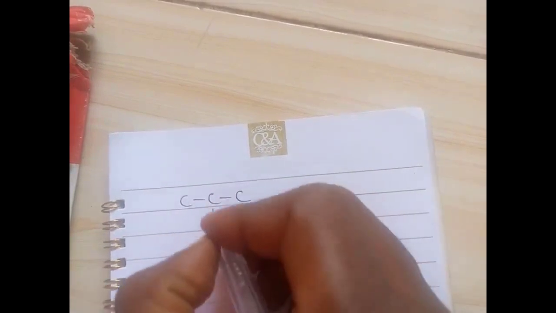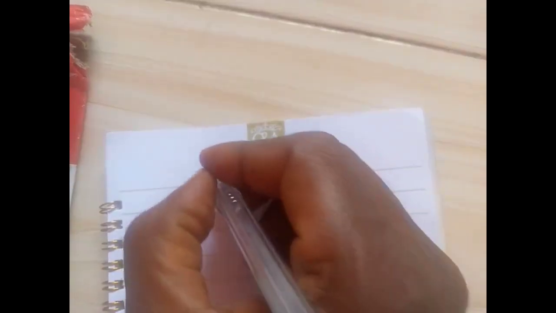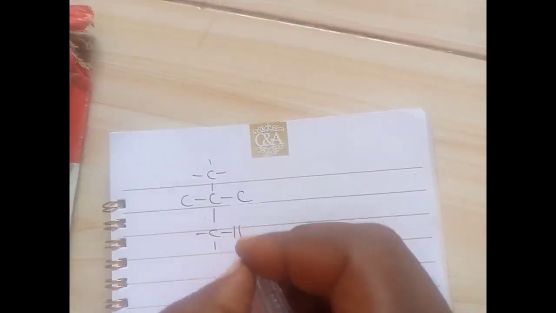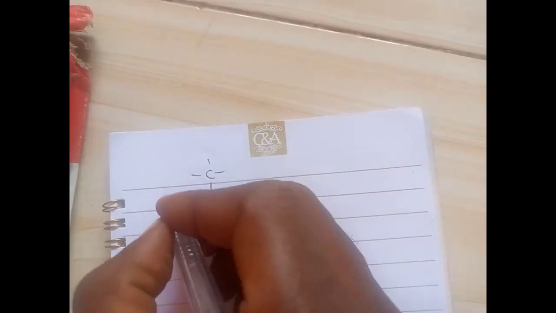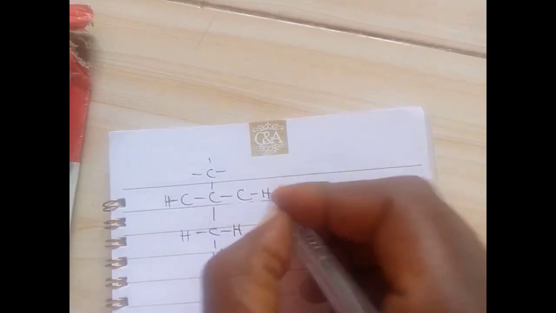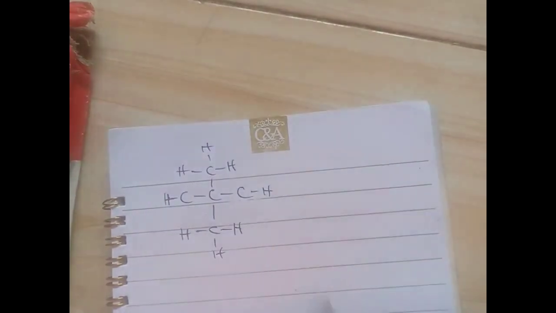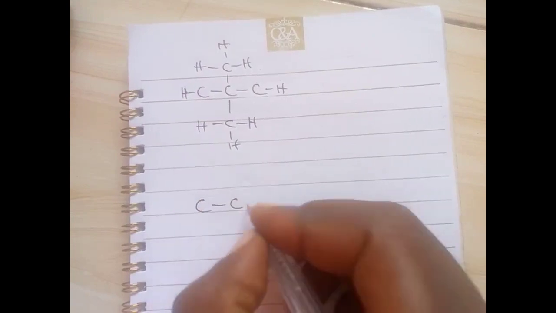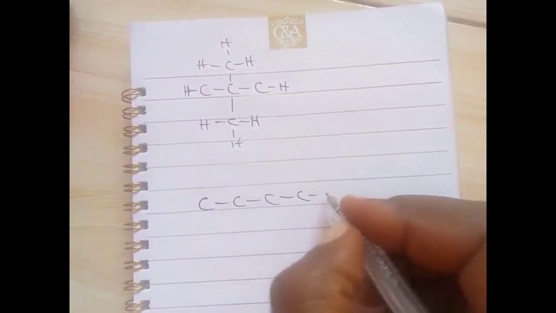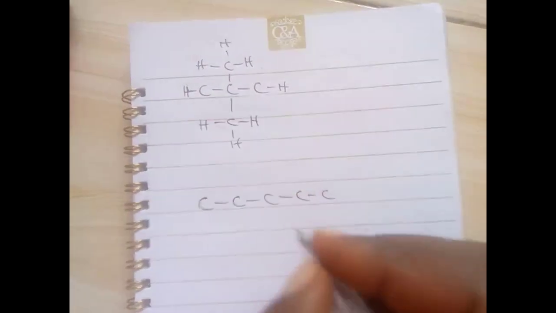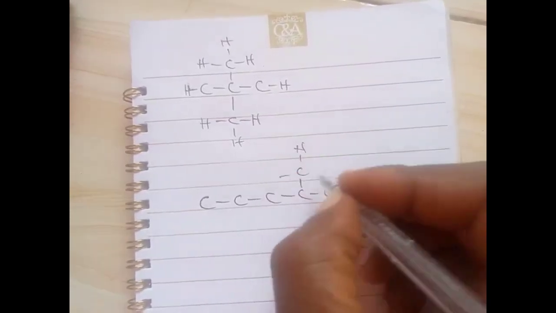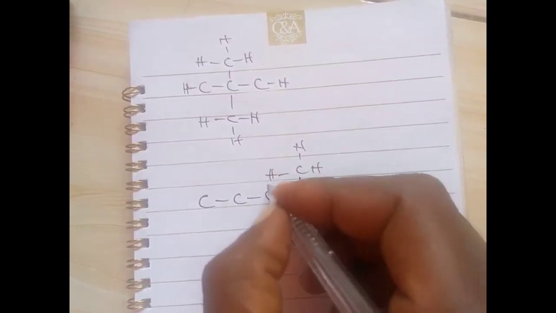At the second carbon atom there is methyl. So 2,2-dimethyl propane. Second one, 2-methylpentane. We first of all draw the parent chain, which is pentane. 1, 2, 3, 4, 5, pentane. 2-methylpentane. At the second carbon atom, we'll add methyl. The rest is hydrogen.